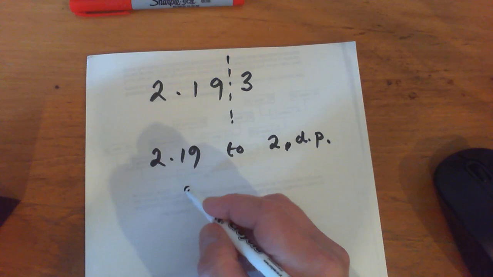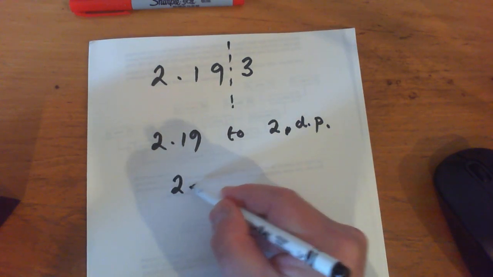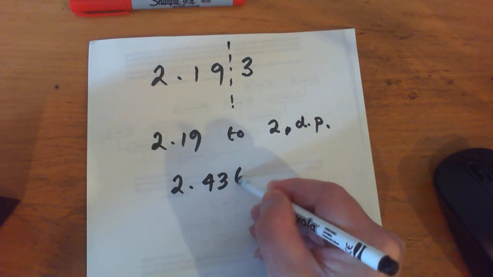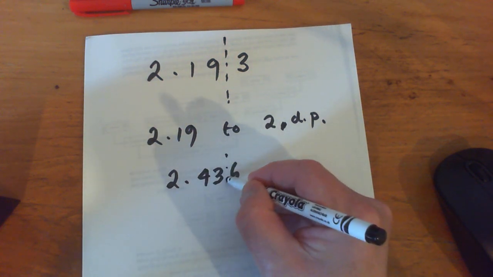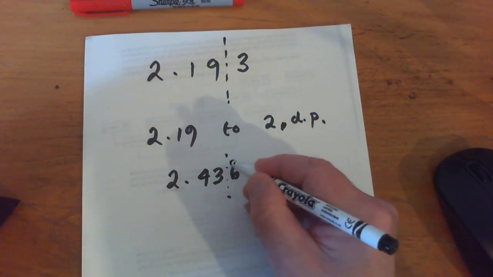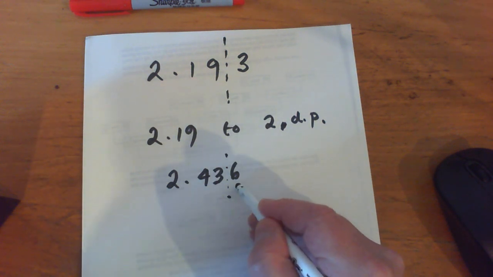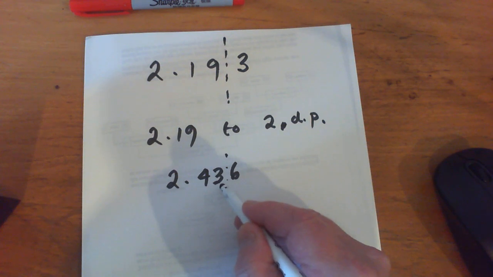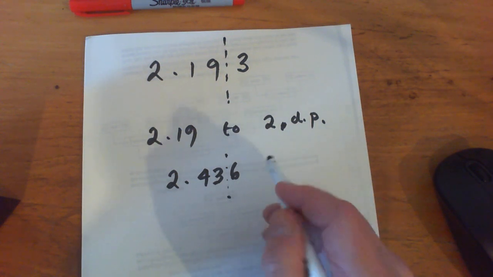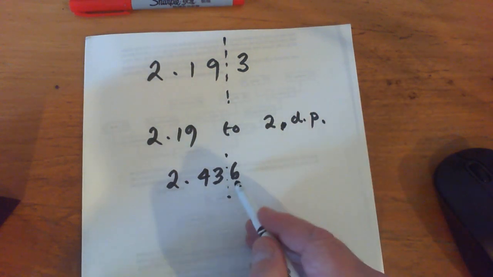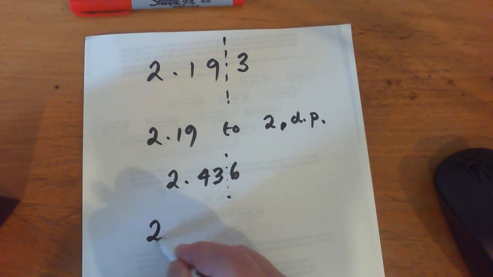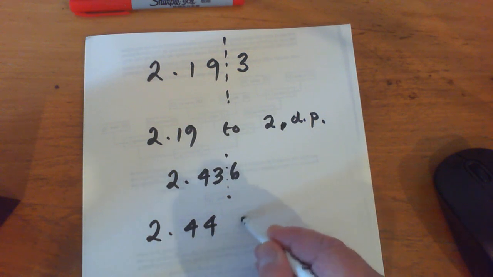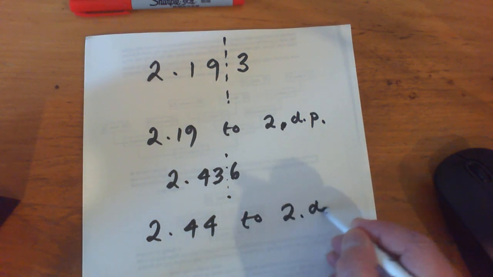But if it was something like this, to 2 decimal places, again you think in your mind's eye a line there. You look at that, and as I said, the rule is if it's 5 or above, you round this up. If it's 4 or less, then you just discard it. But the fact that you've got a 6 here means that this is going to be rounded up. So that is 2.44 to 2 decimal places.